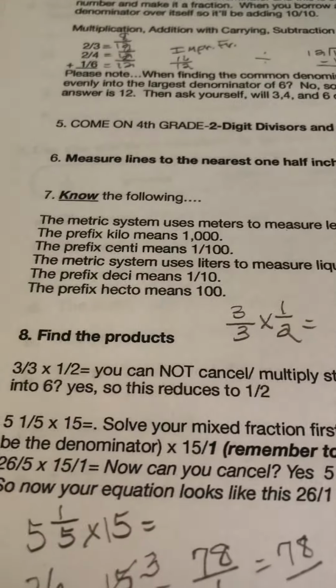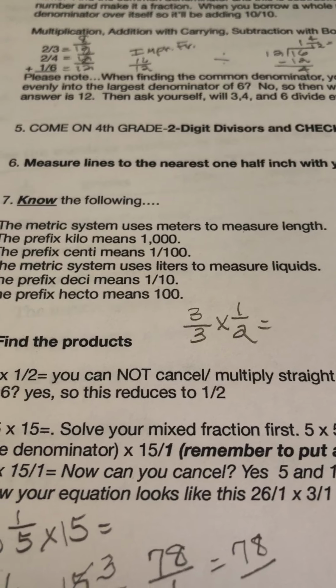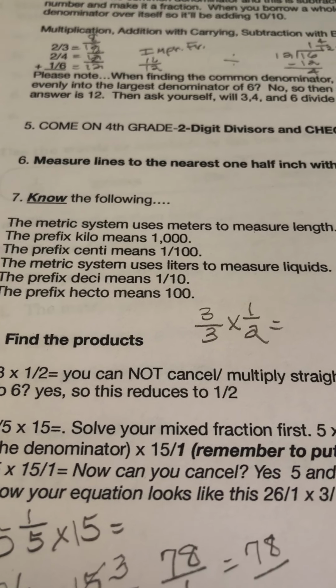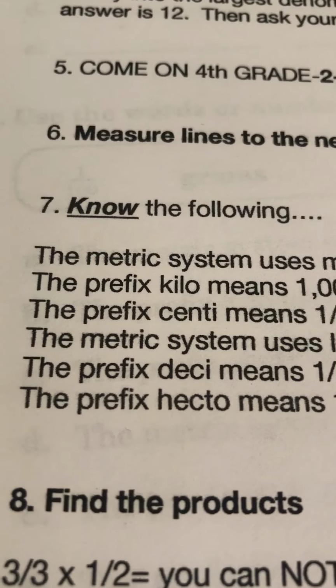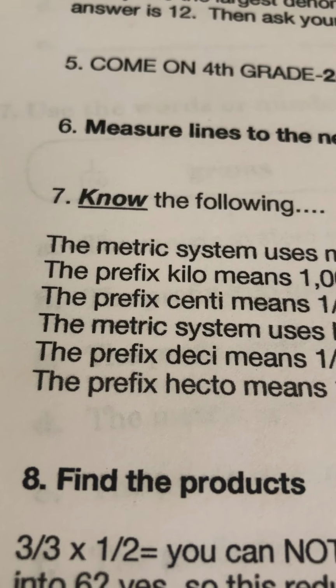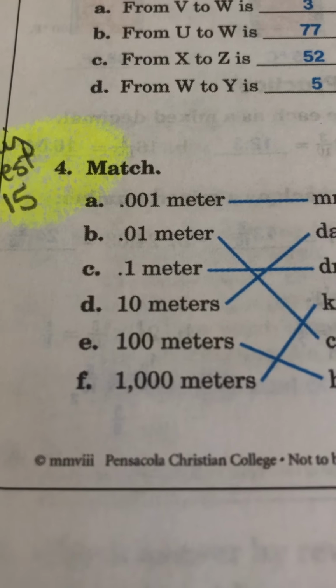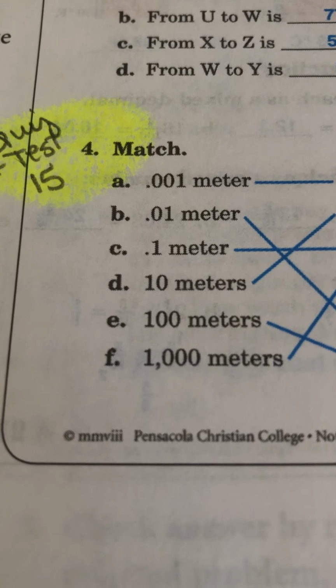Okay, the metric system uses meters to measure length. Do you see that? Under 7, the first one. Okay, the reason that is important, and the reason I took you back to that, is why they're using the meter here on the left-hand side, okay?